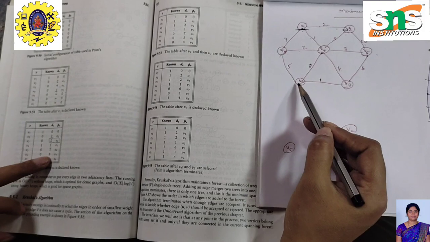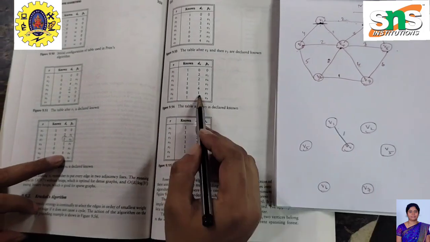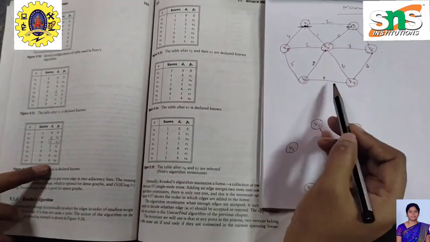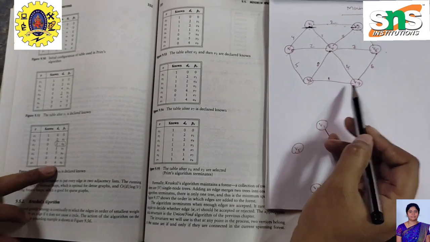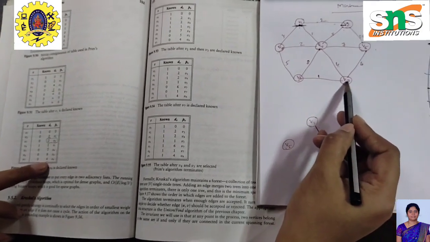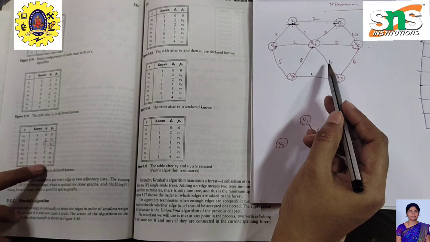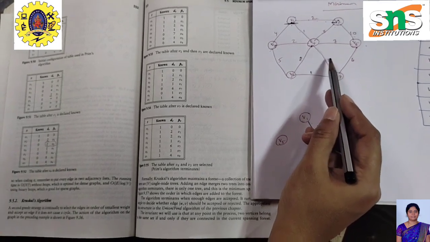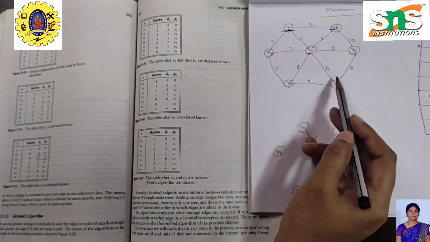Then V7 to V6: already I have 8, now it is 1, so I am updating this one. V7 to V4 is 4 but I already have 1, so no need to update. These are the values we can visit.